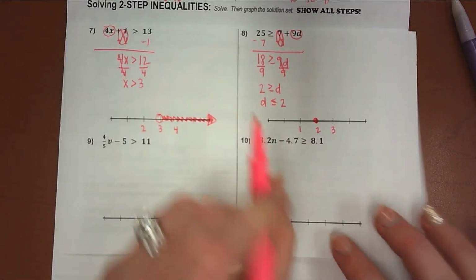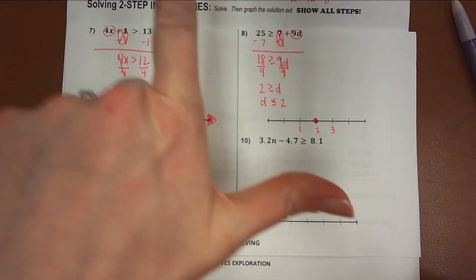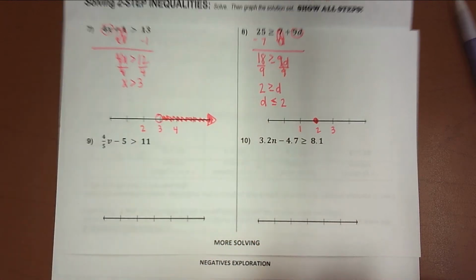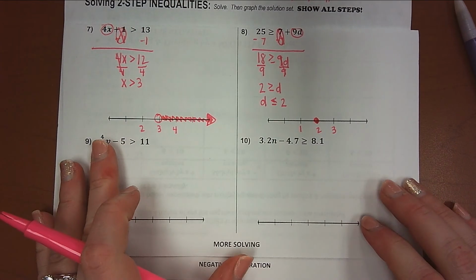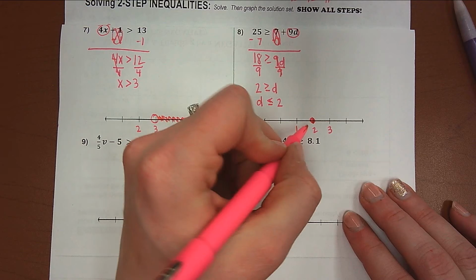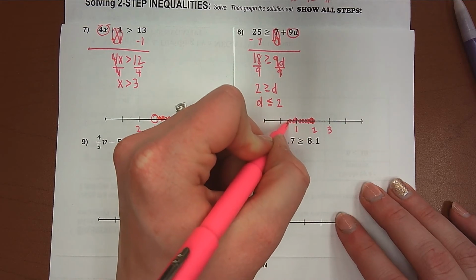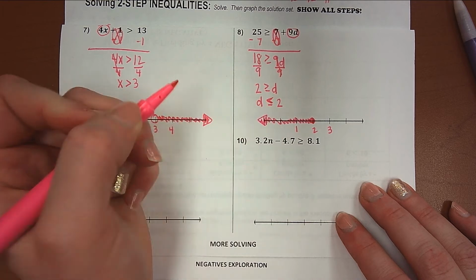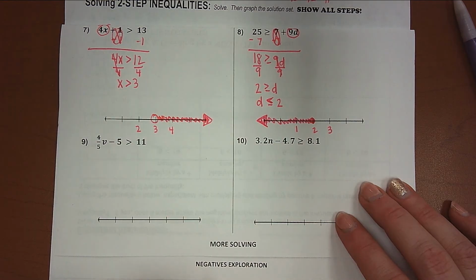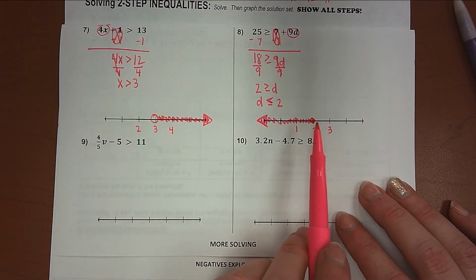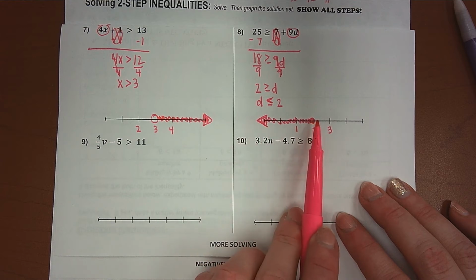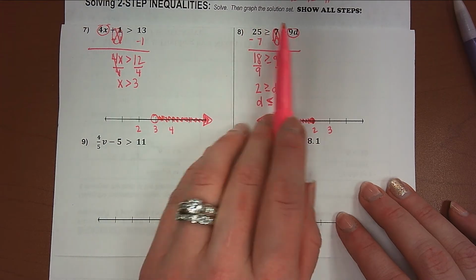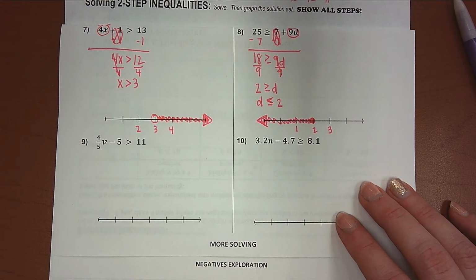And now we can read this as d is less than or equal to 2, because the sideways L looks like the less than, L for less than. And so if it's less than or equal to 2, that means we shade to the left towards the smaller number, towards 1. Now that the variable is on the left-hand side, the arrow also points the direction that we should shade. And so any number that's equal to 2 or less than 2 would make this inequality true.